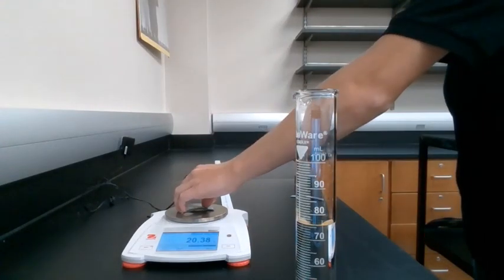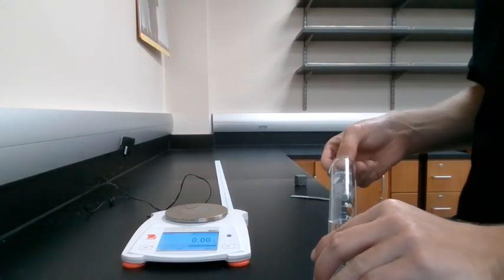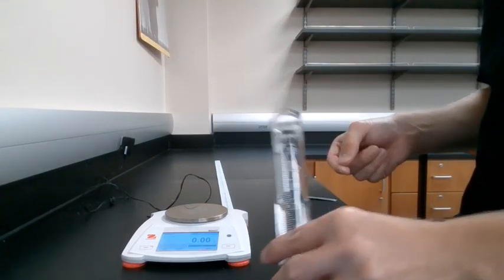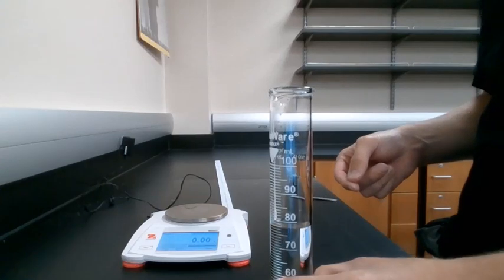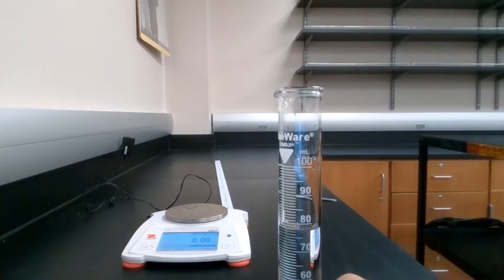Our next step is we're going to carefully place our sample of lead into our graduated cylinder. And careful is the key word here, because we really don't want to break that graduated cylinder, because that would make a whole lot of people unhappy, and I don't really want to clean up glass on any day, really.